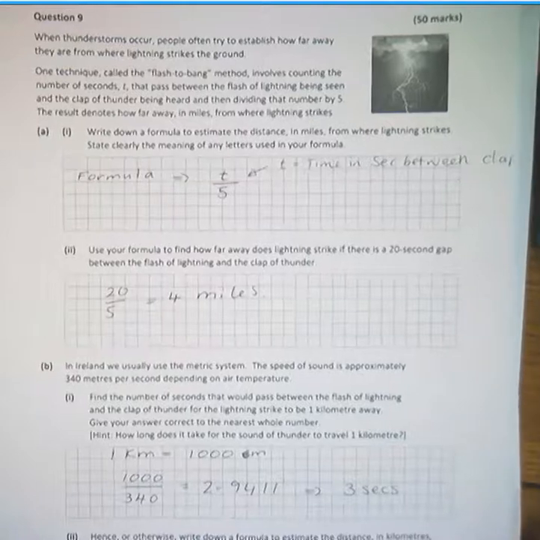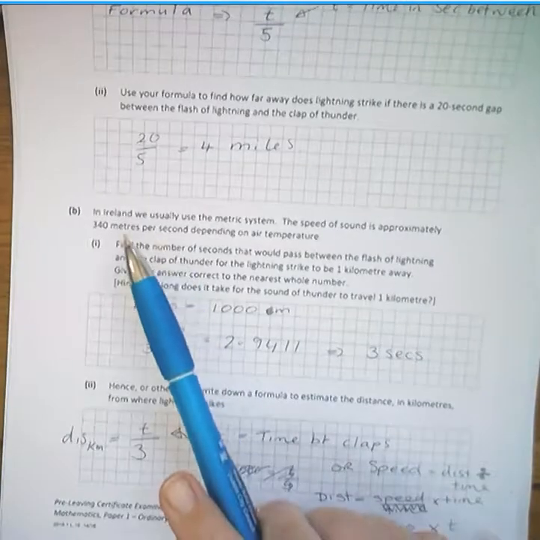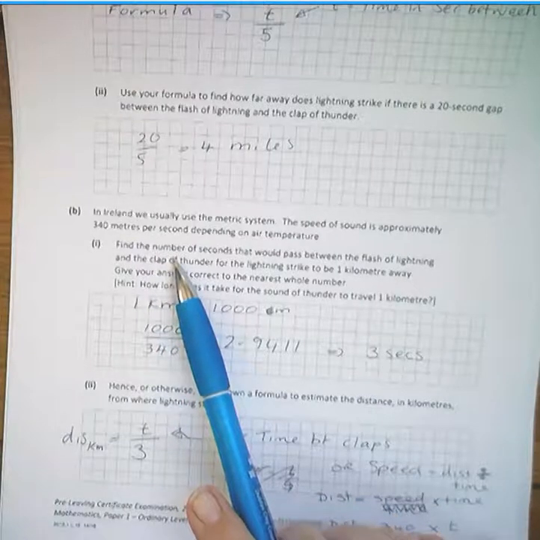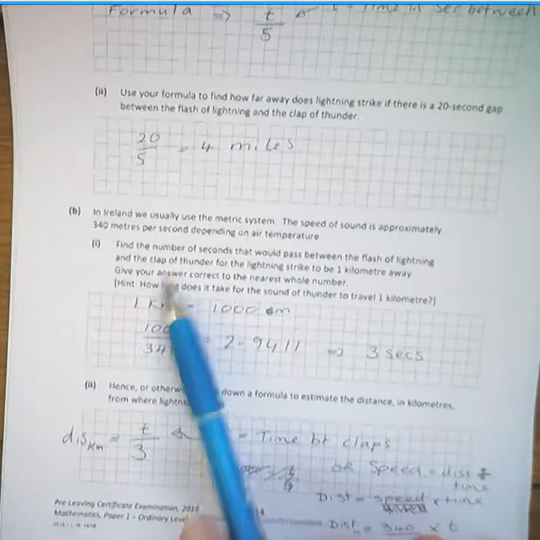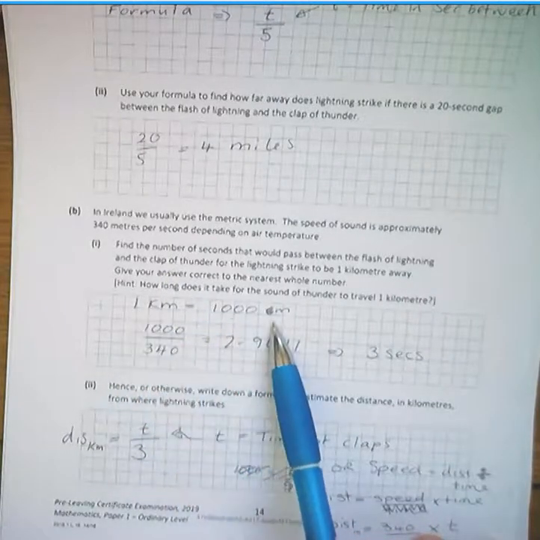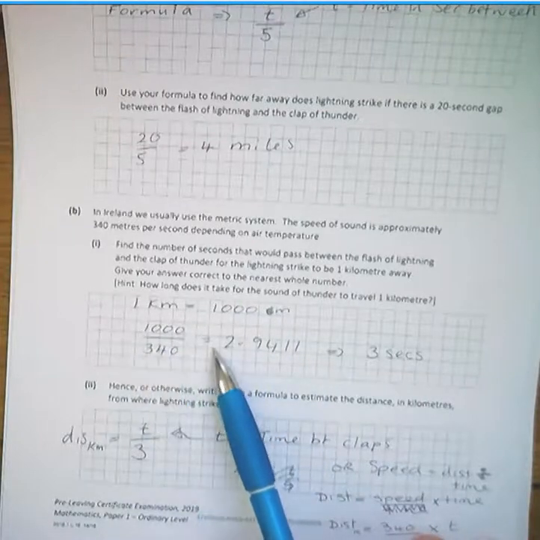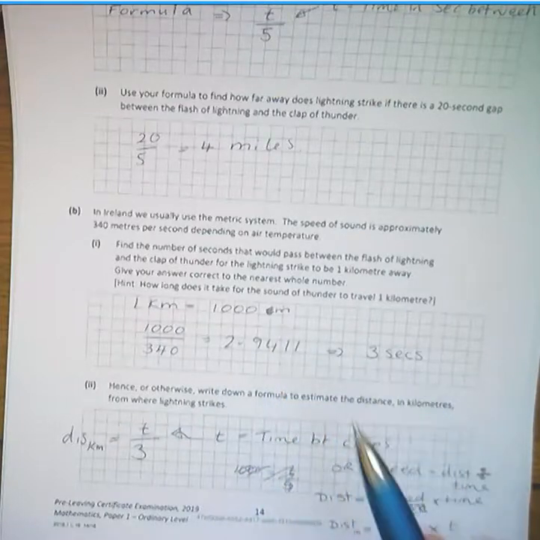That's if you're using miles, and it says in Ireland we use the metric system. The speed of sound is approximately 340 meters per second, depending on temperature. So find the number of seconds that would pass between a flash of lightning and a clap of thunder if the lightning was 1 kilometer away. 1 kilometer is 1,000 meters, so 1,000 divided by 340 is equal to 2.9411, which is roughly 3 seconds. So it takes roughly 3 seconds for the noise to travel that far.